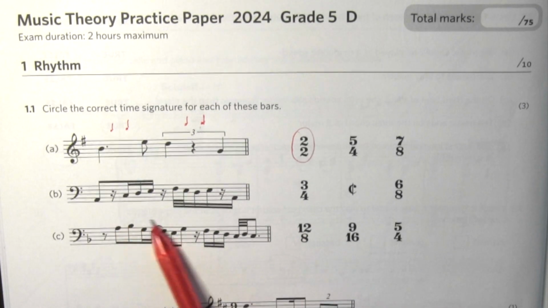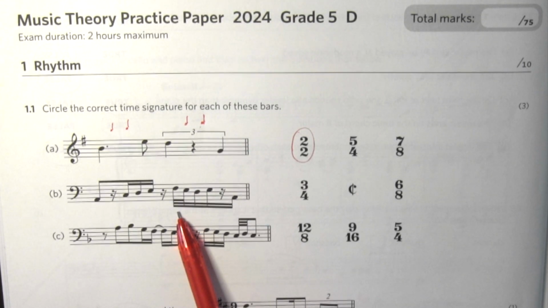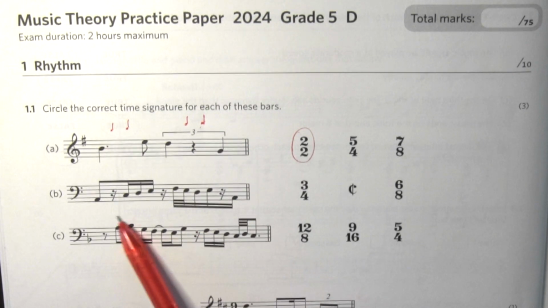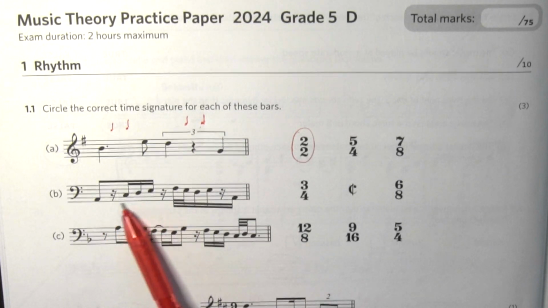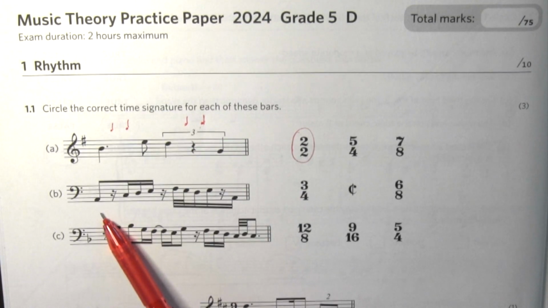Next we have this bar that has 2 groups of things. It looks as if we are in a compound time, simply because these combinations are too long for simple time, so 2 spaces, 2 subdivisions.